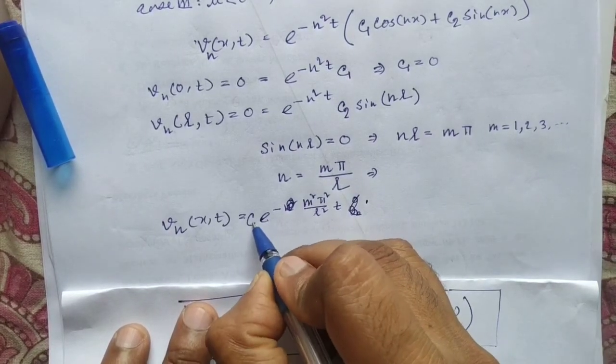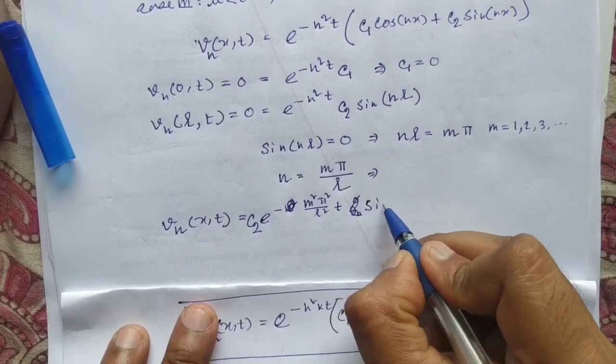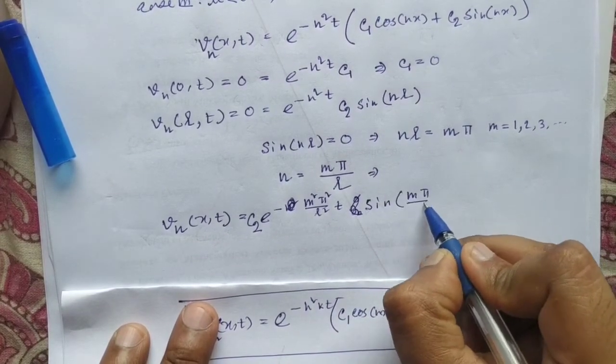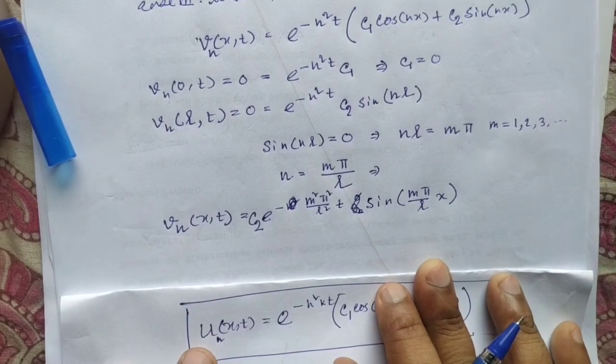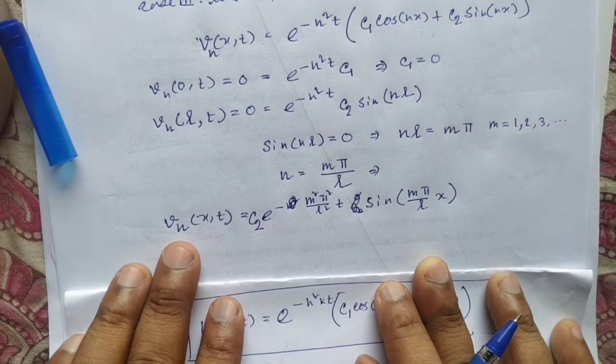So there will be a c2 sine of m pi by L x. This is your solution for n.